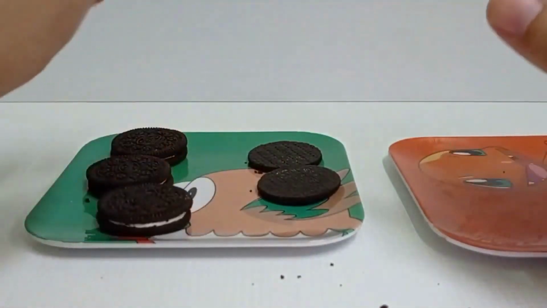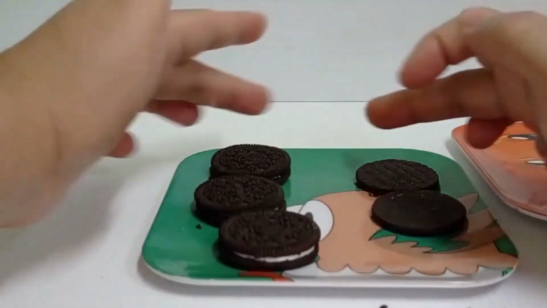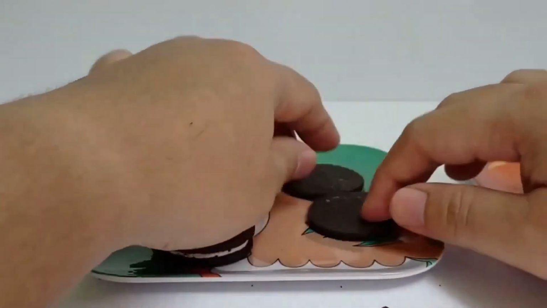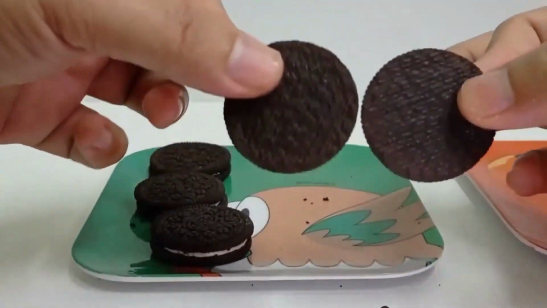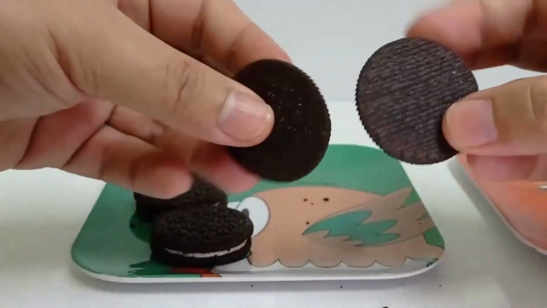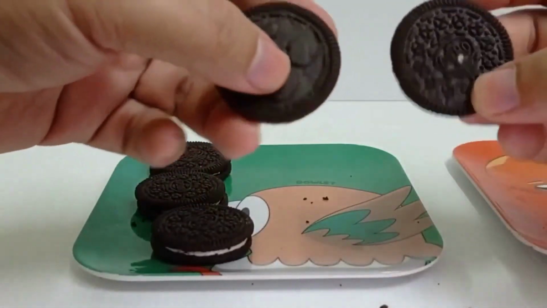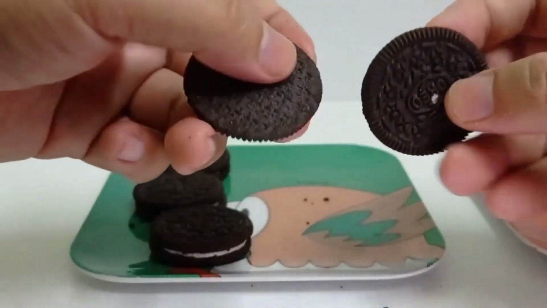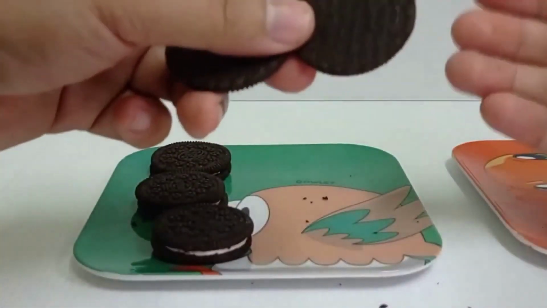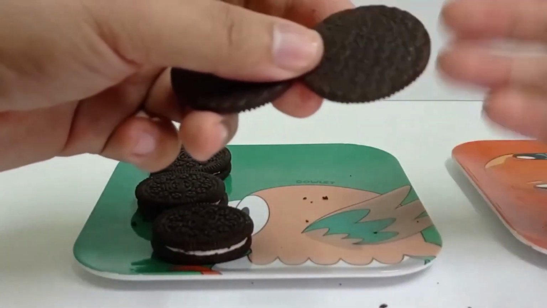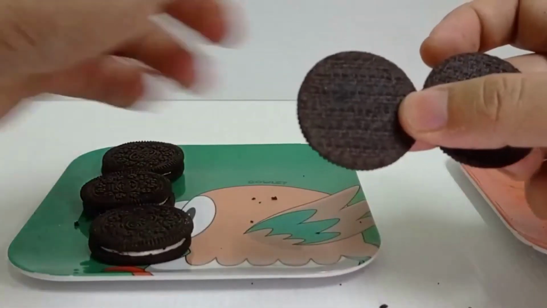If you look at this green plate here, we still have 2 remaining pieces of Oreo chocolate cookies. But why can't we make the fourth set of sandwich cookies?